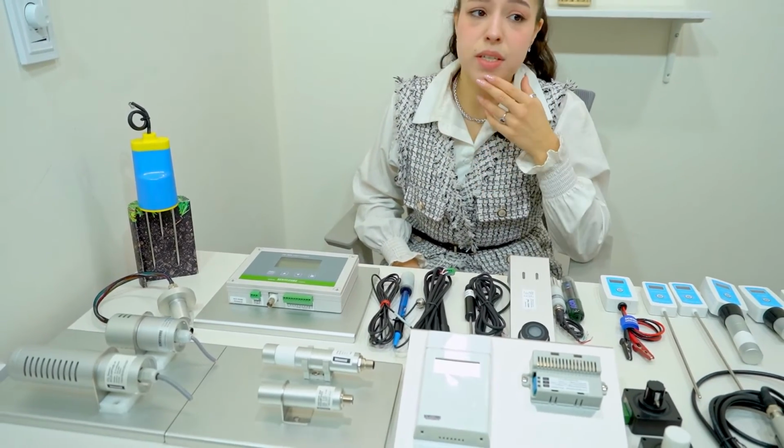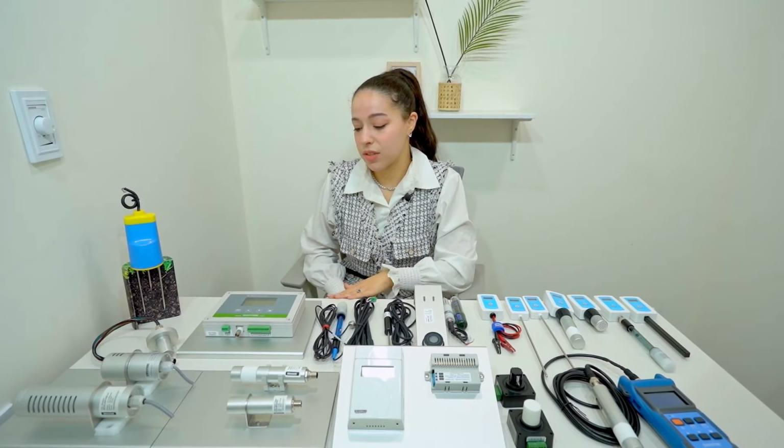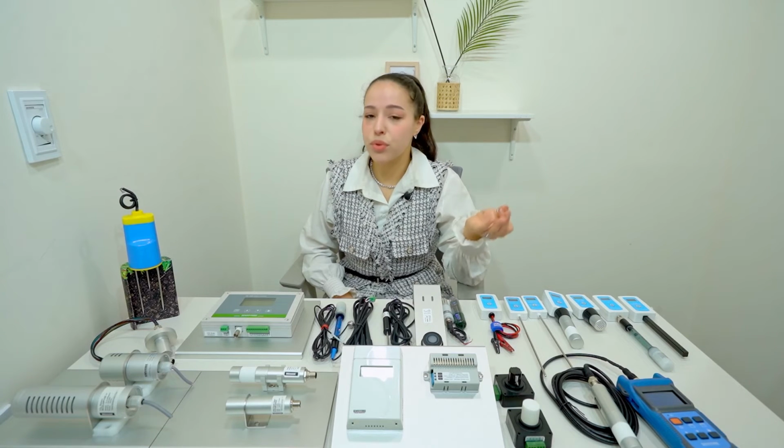We can use this in plant factories and hydroponics. Apart from this, it's also used for soil water contact sensors and solar radiation sensors, anywhere where you need it actually, related to farming and the water, temperature, and so on.